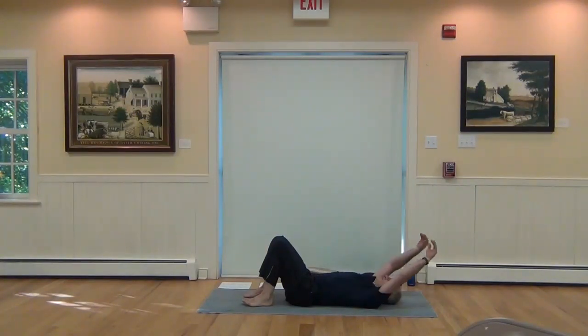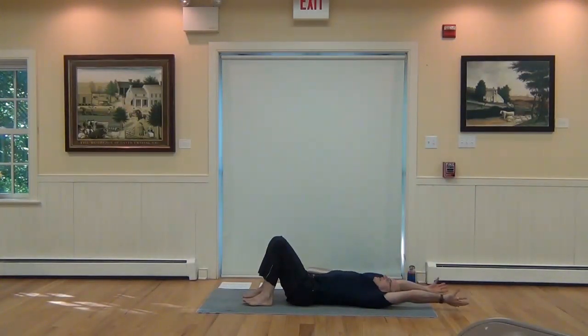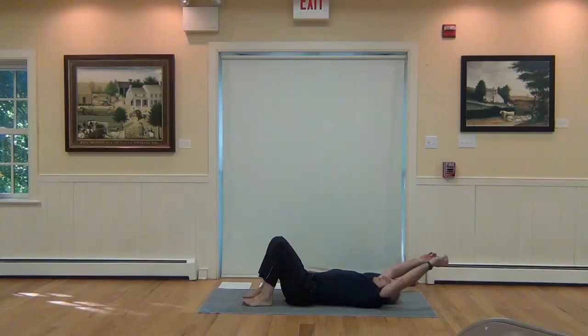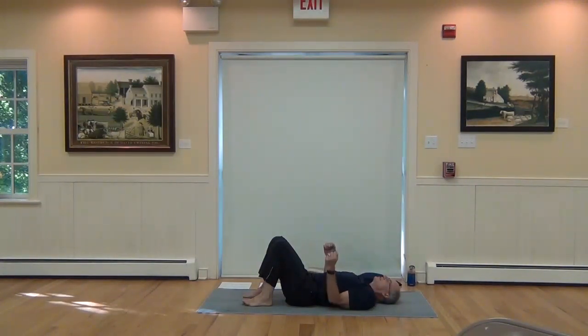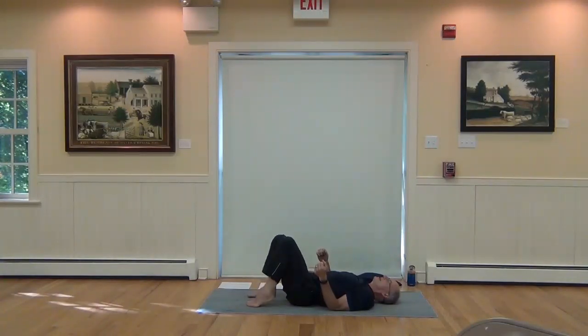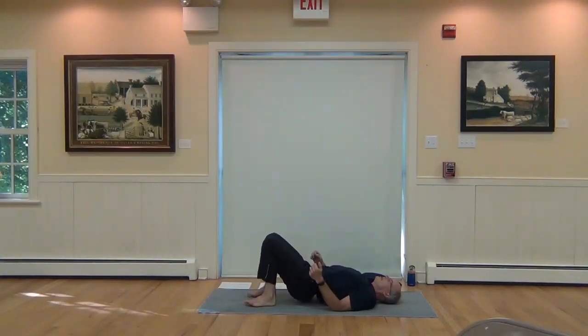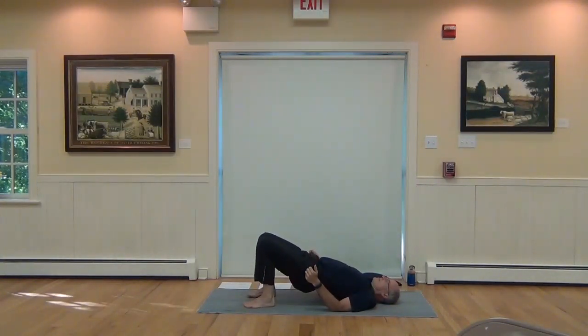Lift the arms over the shoulders. Lengthen the sides of the body. Inhale, natural curve into the lower back. And exhale, bring the elbows down to the sides of the rib cage. Press the elbows and feet down. Inhale, lift the sides of the hips up.